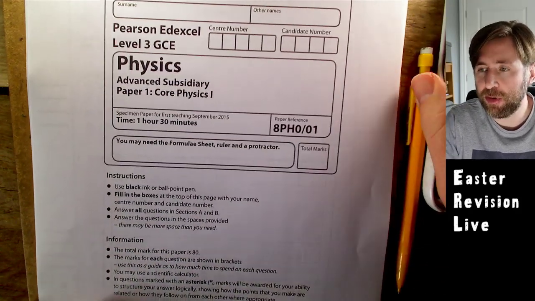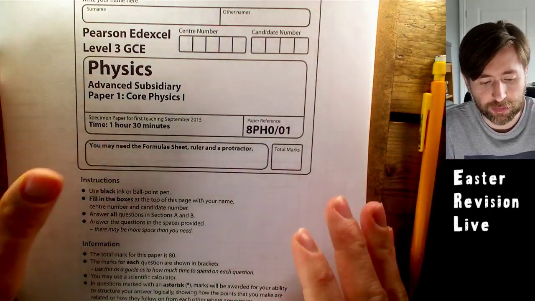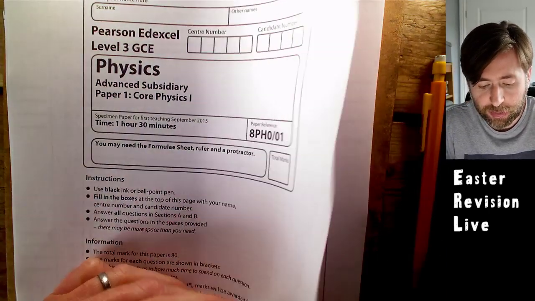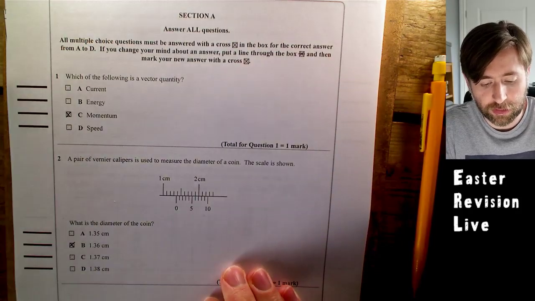So here's the paper. This is the specimen paper, if you need to know, if you've done it already. If you wanted to download it and do it along with me, you're very welcome to do that.